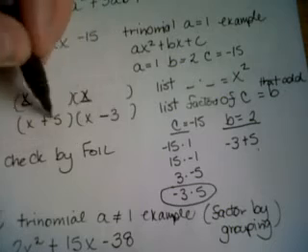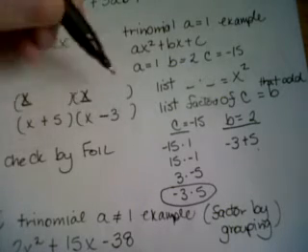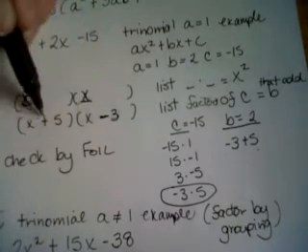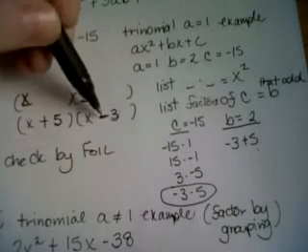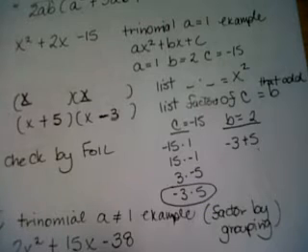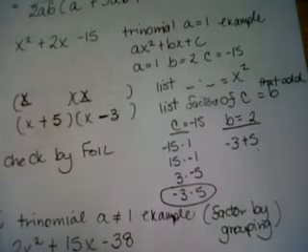It does not matter which order I put that 5 and that negative 3. I need to make sure that the negative stays with the 3 and that the positive stays with the 5, but it doesn't matter if I have negative 3 here and positive 5 there. You can check your answer by FOILing it back to see if it gets you back.